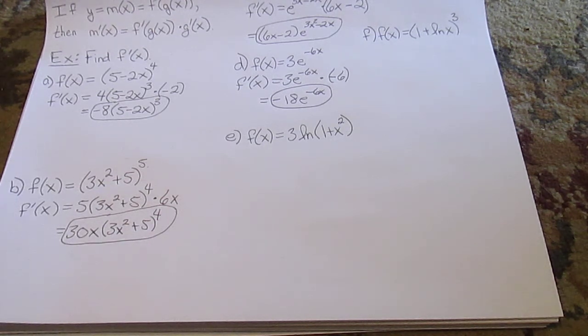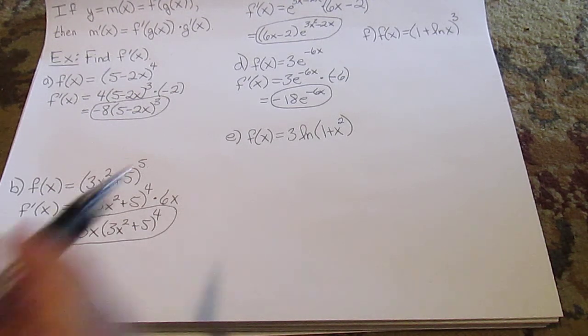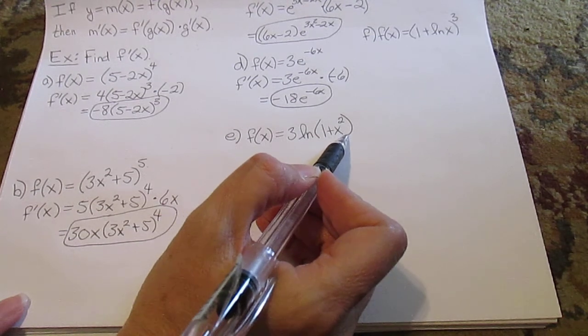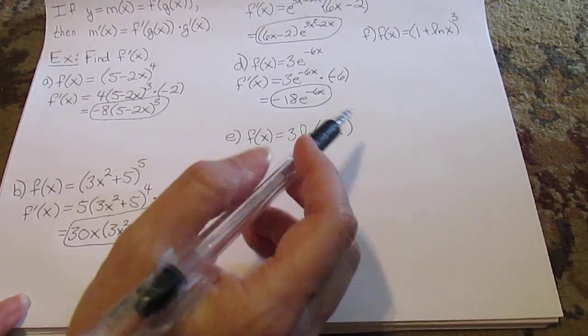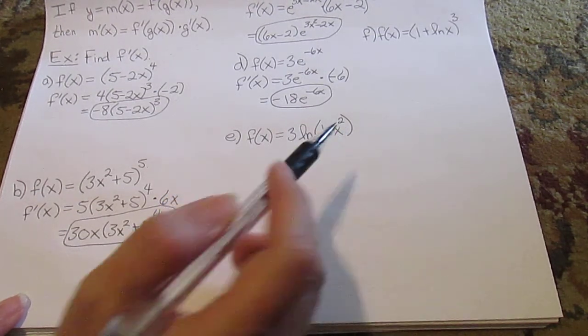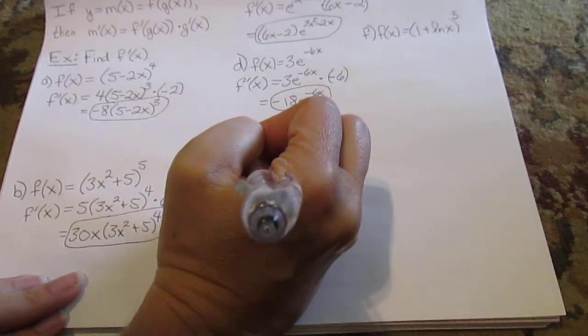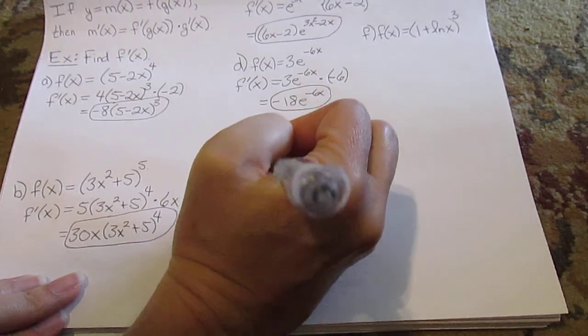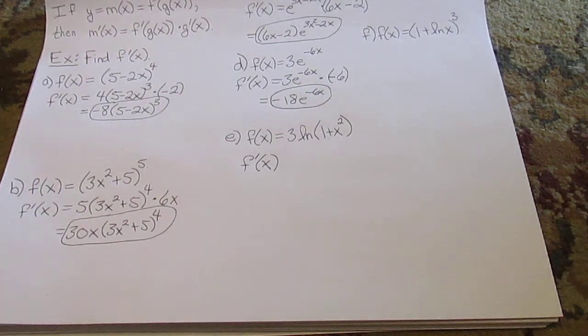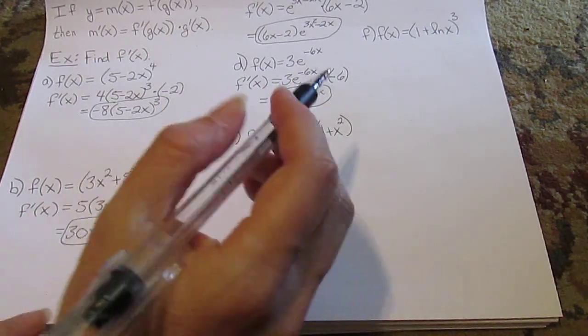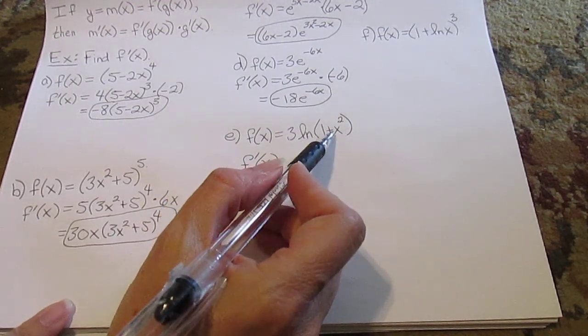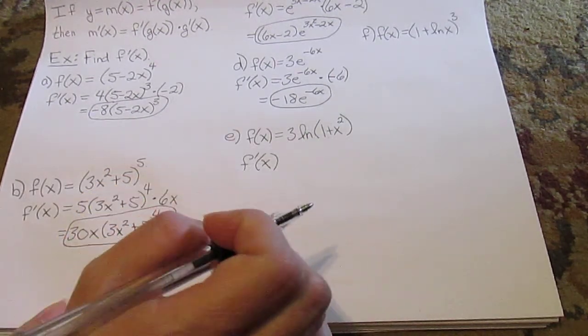Part E, f of x equals 3 times the natural log of 1 plus x squared. Okay, the inside function is 1 plus x squared. The outside function is the natural log of the inside function. So we're going to take the derivative of the outside function first. So remember, the derivative of ln x is just 1 over x.